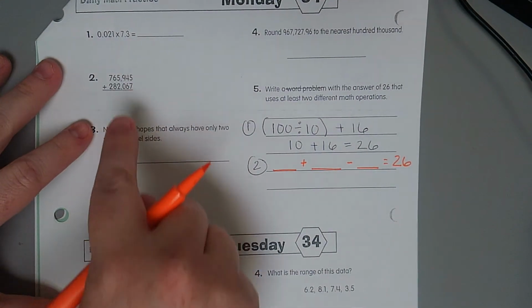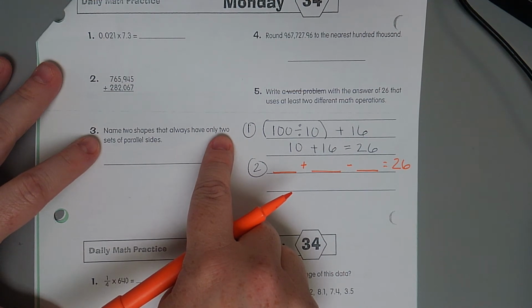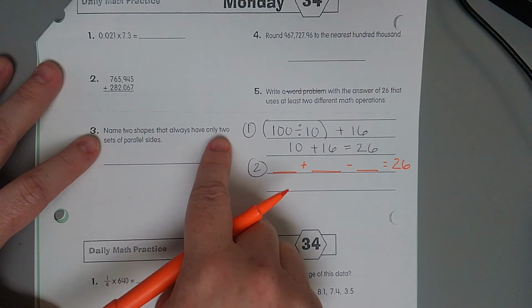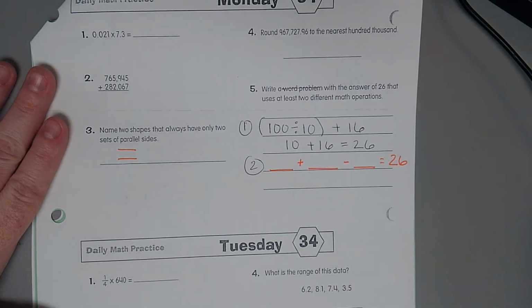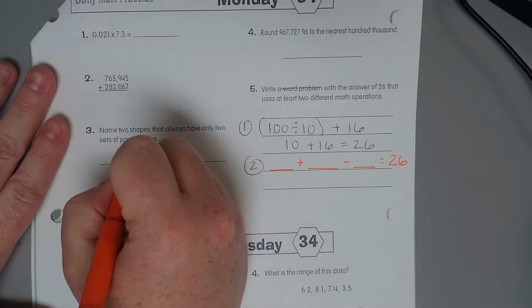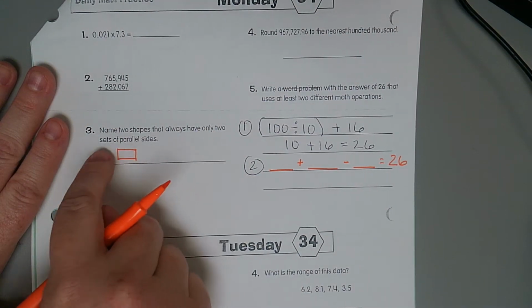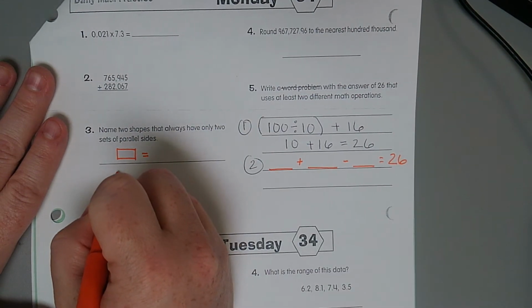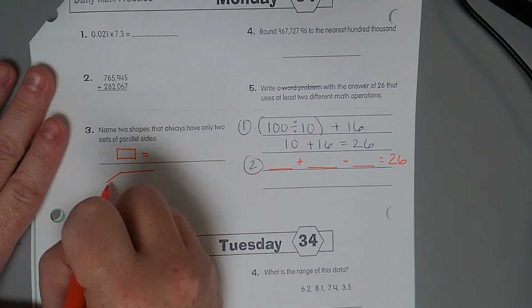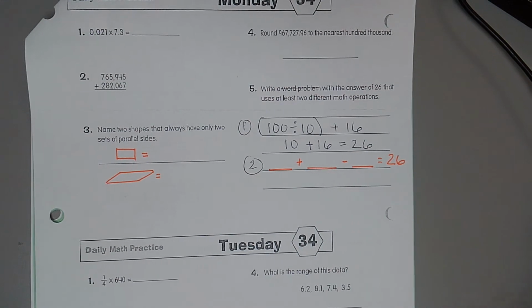Calculator. Name 2 shapes that always have only 2 parallel sets of sides. Parallel looks like this. So those are parallel. If I were to connect them, these are parallel. They have only 2 sets. Here's one set, here's 2 sets. What shape is that? Or what if I were to draw, what shape is that? Parallel, parallel. Name those shapes.